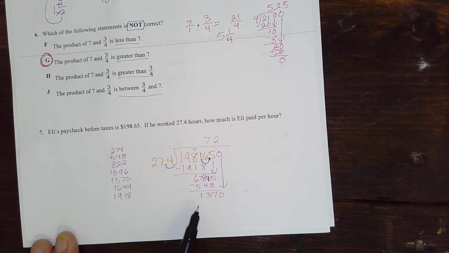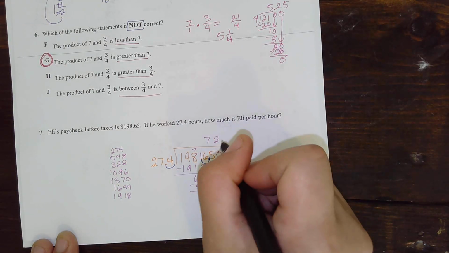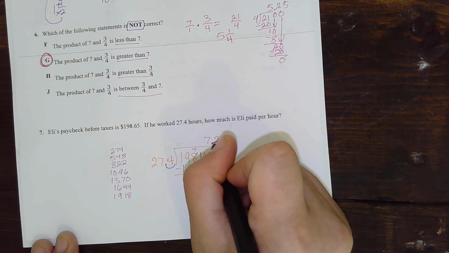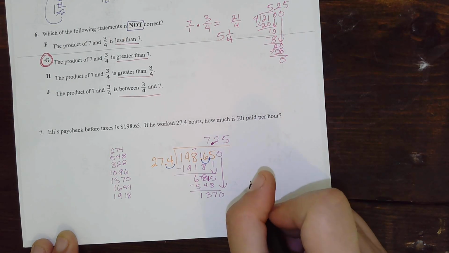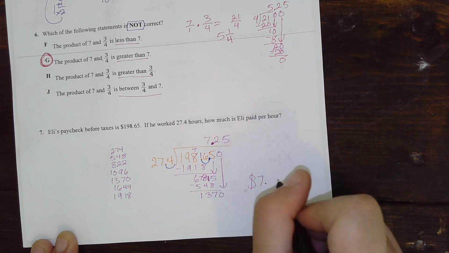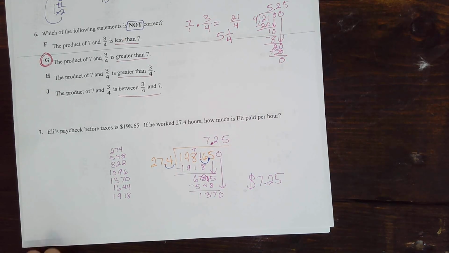274 can be multiplied into 1,370 evenly. 1, 2, 3, 4, 5 times. And I bring my decimal up. So how much does Eli get paid per hour? Well, Eli makes $7.25 per hour.